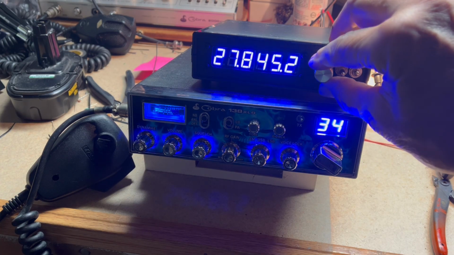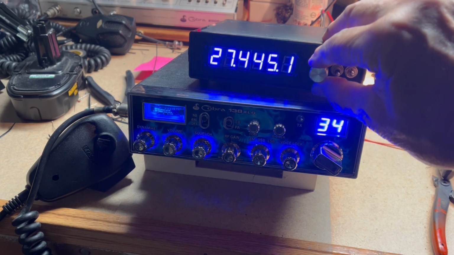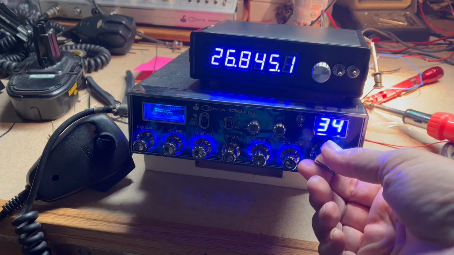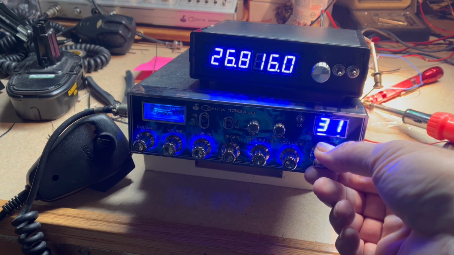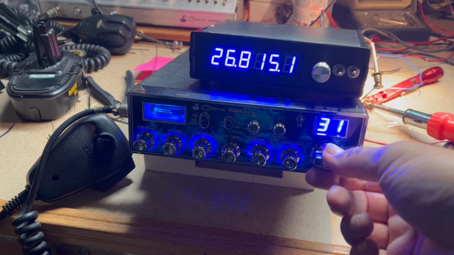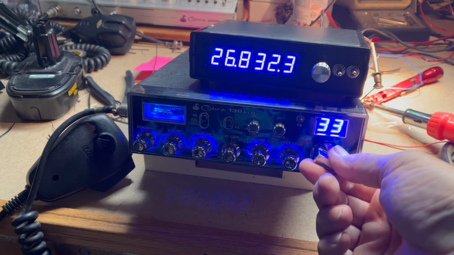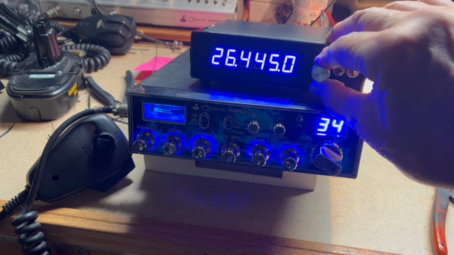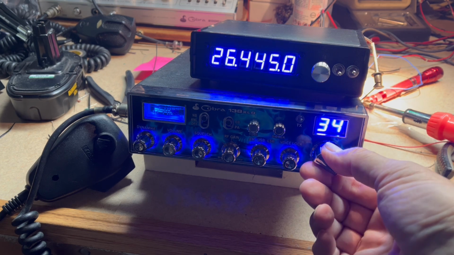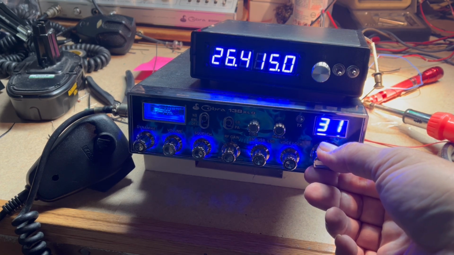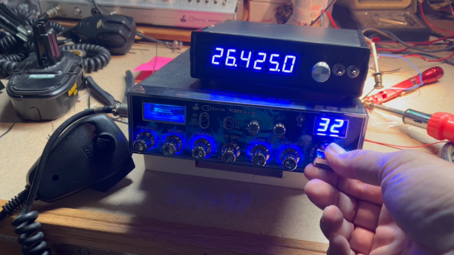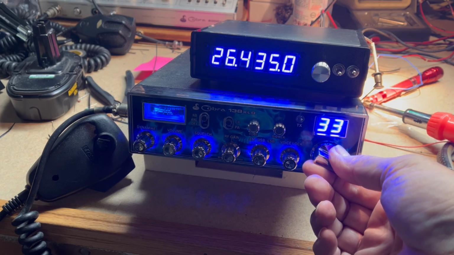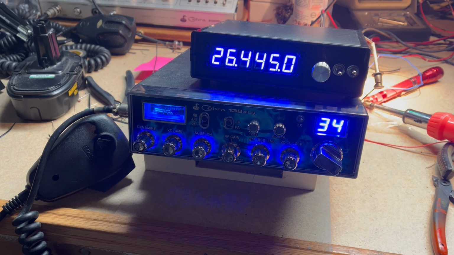If you go to position 4, that's a few channels below 1: 815, 825, 835, 845. And position 5, 26,415. It's pretty low. There's 26,425, 435, and 455.